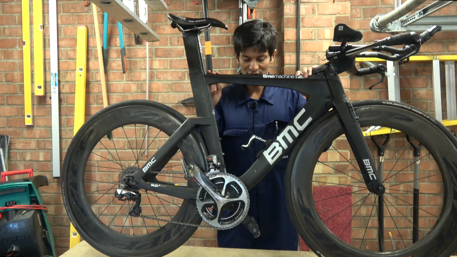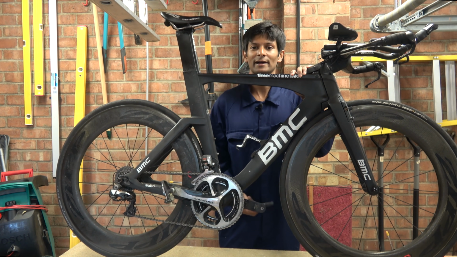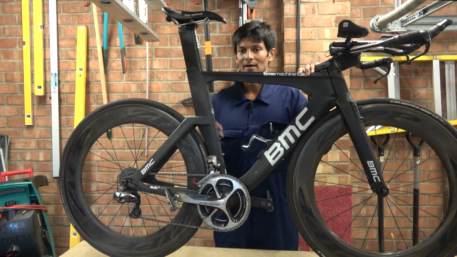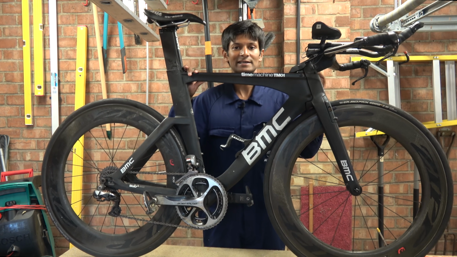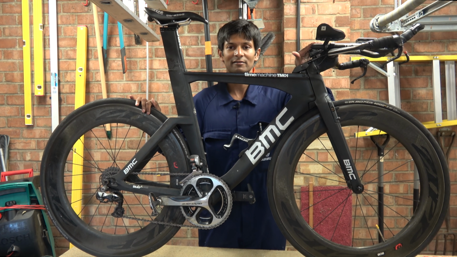Just for a note, make sure when you lift your bike the pedal doesn't just whack your balls like it did then. Anyway, right, so this is my bike and you can see the wheels, steering, all that kind of stuff.